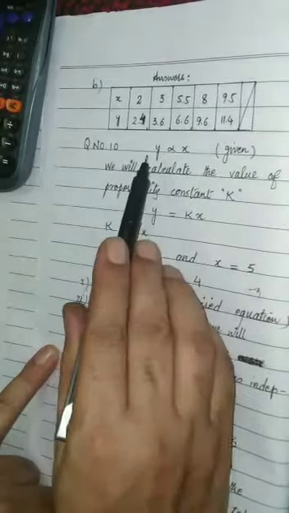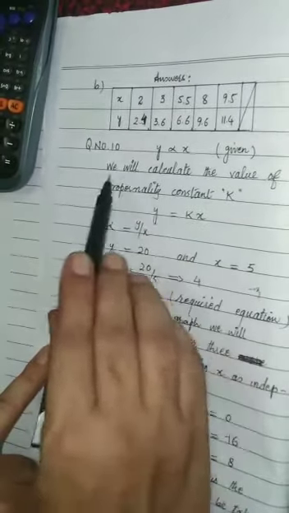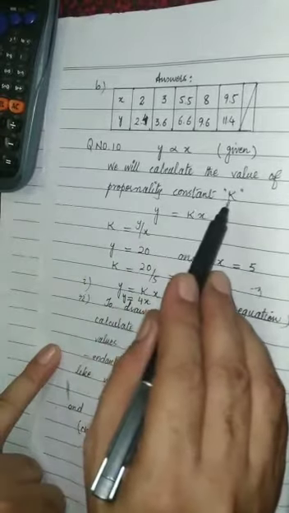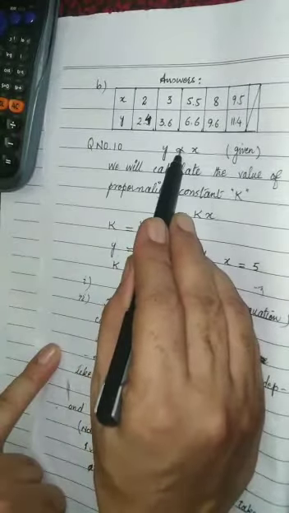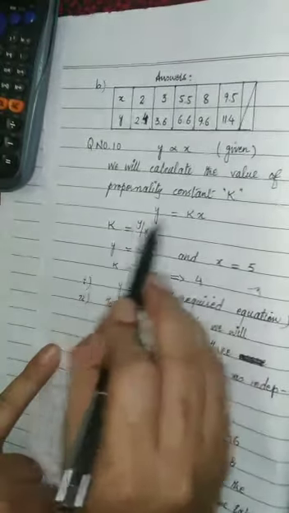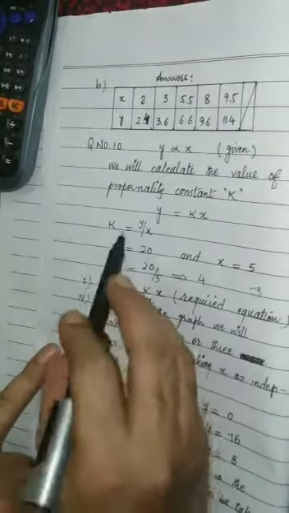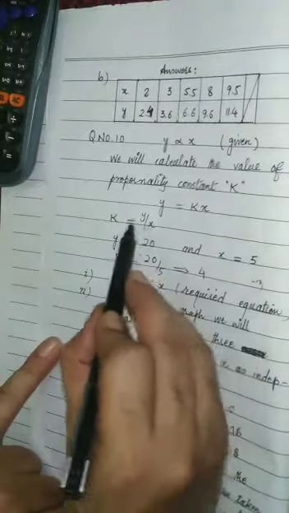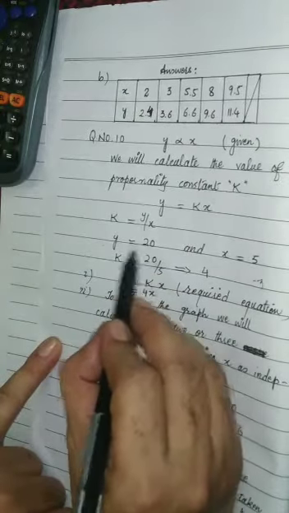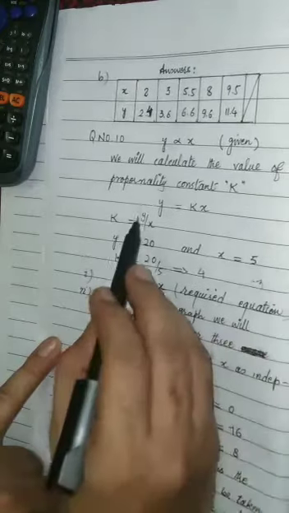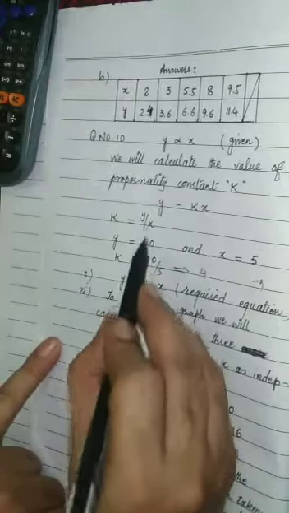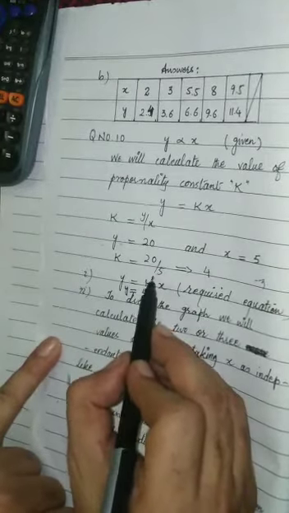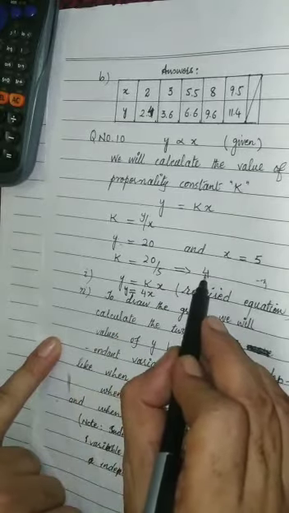See the next question. In this question, it is given y is directly proportional to x. We will calculate the value of proportionality constant k. y is equal to kx. We have changed the sign of proportionality into an equation. From this equation, the value of k can be calculated. k is equal to y over x. The value of y is given 20 and the value of x is 5. Substitute these values in this equation, k is equal to y over x. By simplifying these values, we will get the value of k as 4.